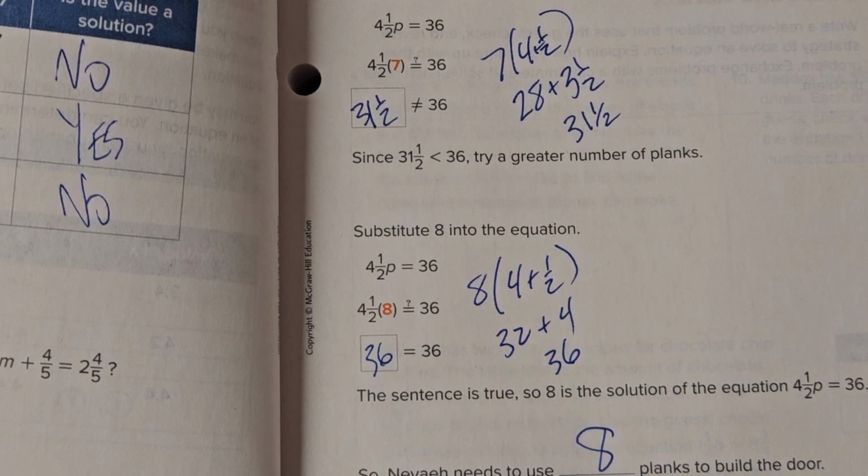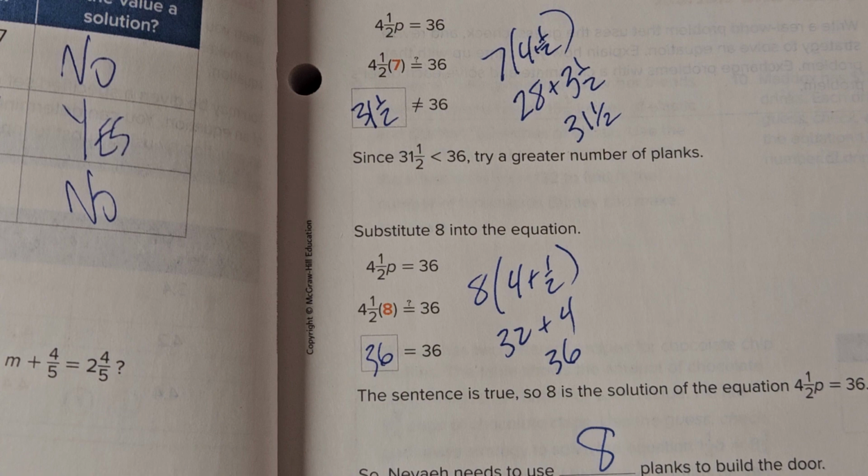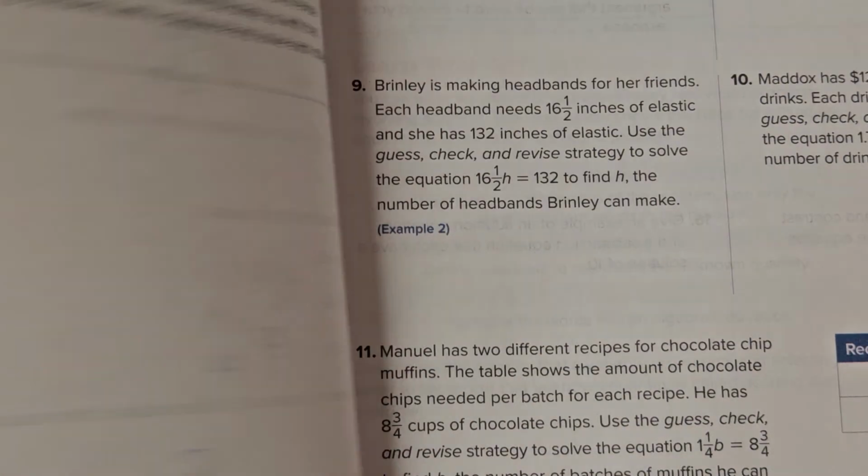Guess, check, and revise. Just make a guess. Even if you're not sure where to start, make a guess, and then you can do the work and then revise it. Make a decision about how much higher or lower you need to go.